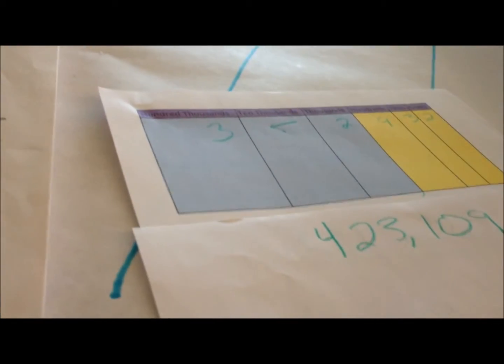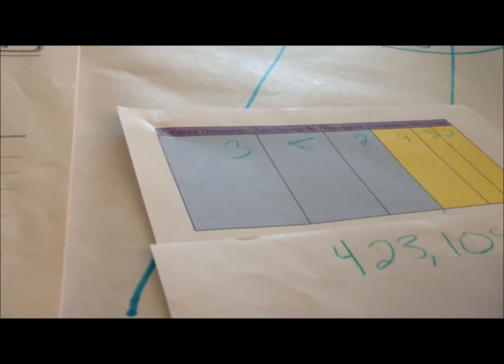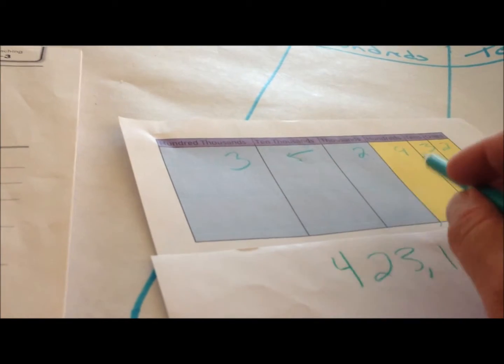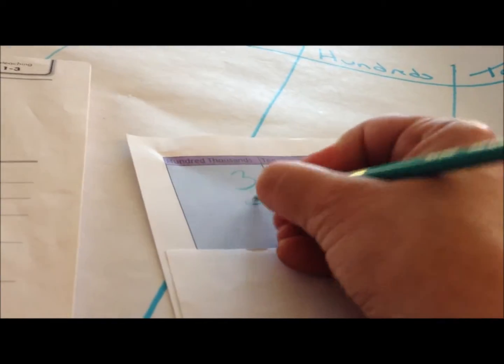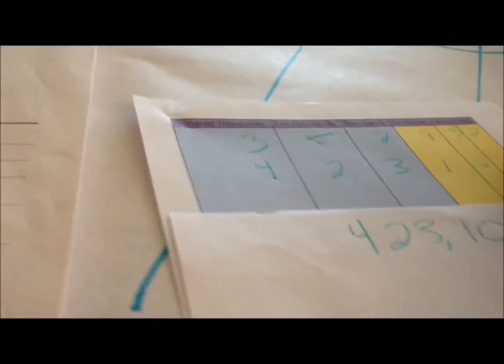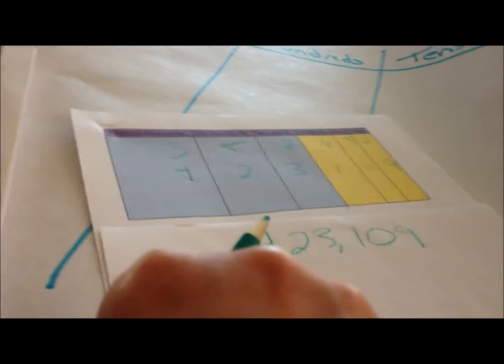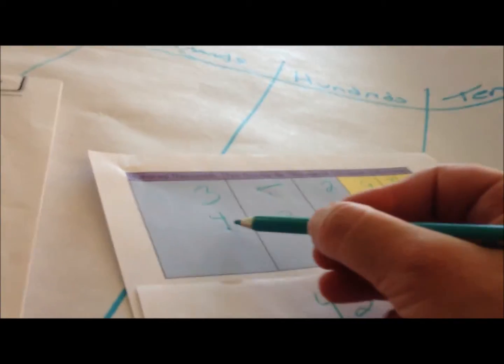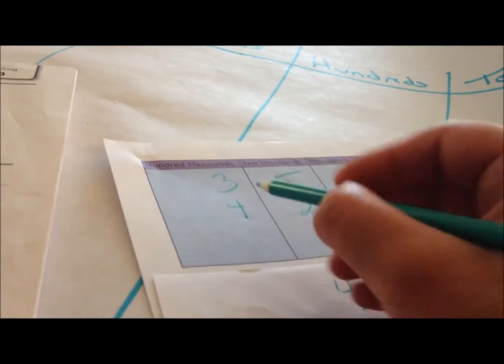Okay. 1, 2, 3, 4, 5, 6. 6 digits. 1, 2, 3, 4, 5, 6 places. Put the numbers in. 109. Let's write that out in expanded form. Take a look at it. It is how many? 100,000s. We have 400,000s.